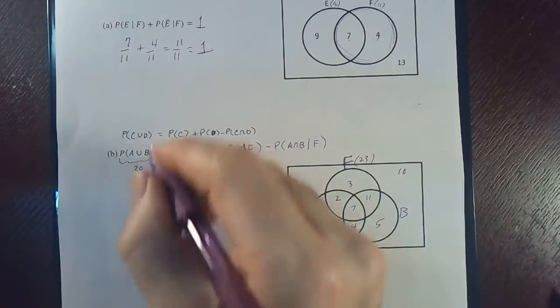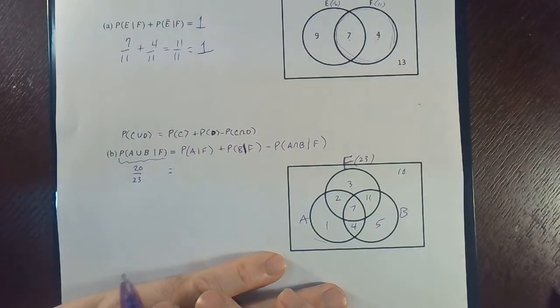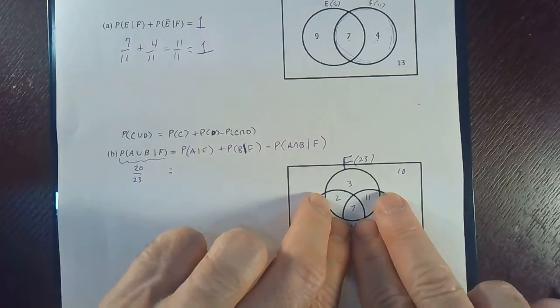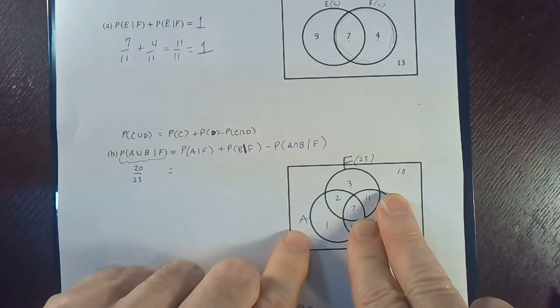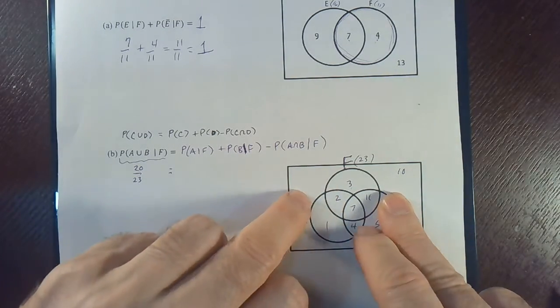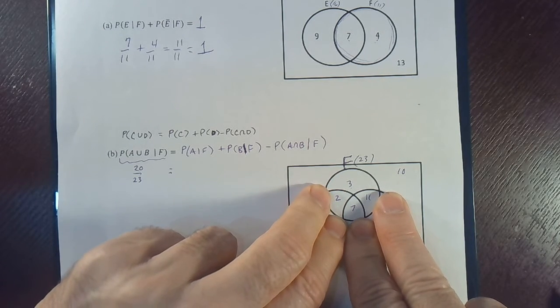Let's make sure this formula works. What's the probability of A given F? So given F means you're in this circle. Which of those numbers are in A? The circle A is right here. So the 2 and the 7 would be in the circle A. So that's 9 over 23.